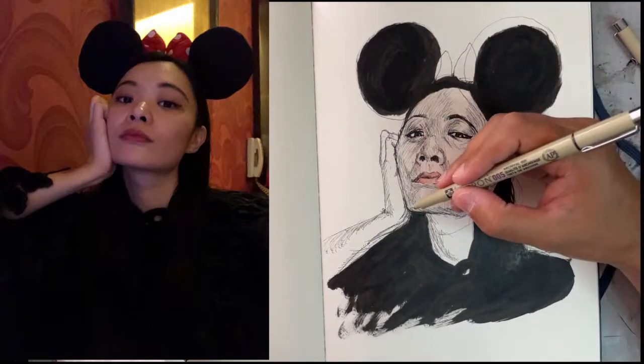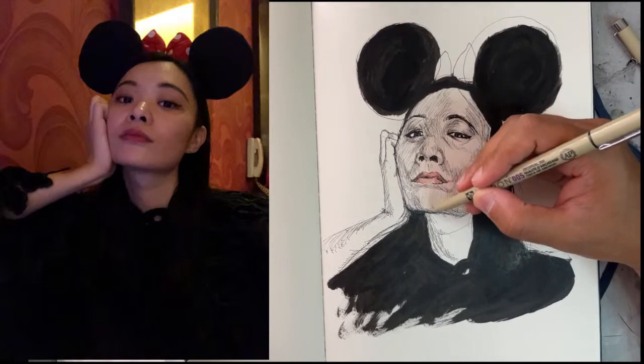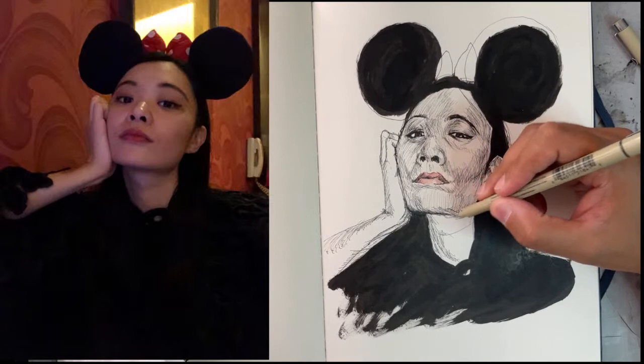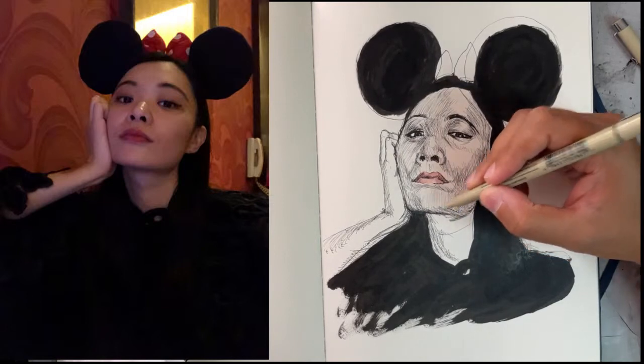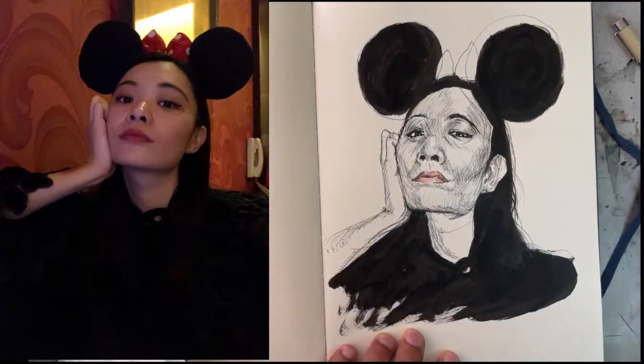So this part is really dark. We'll work on this a bit more. Let's start adding more colors in. Let's see what else. Any questions?